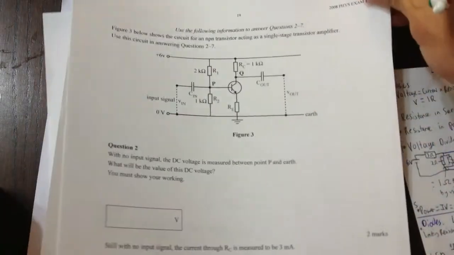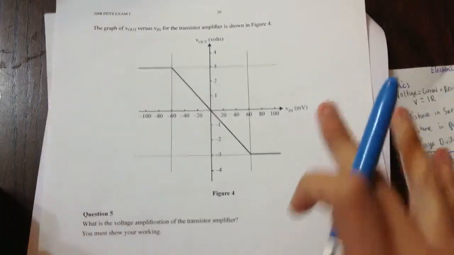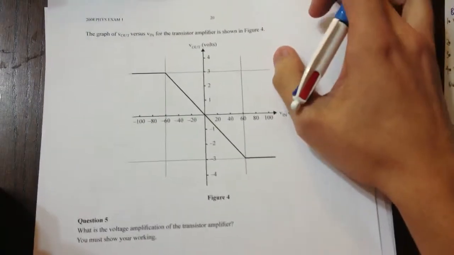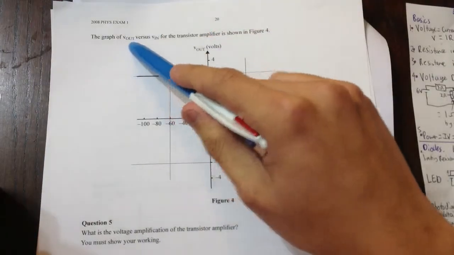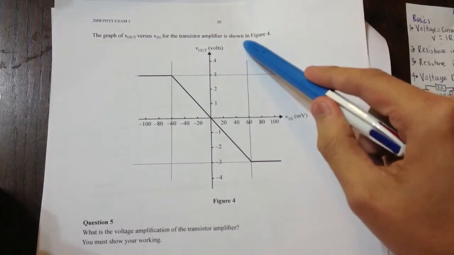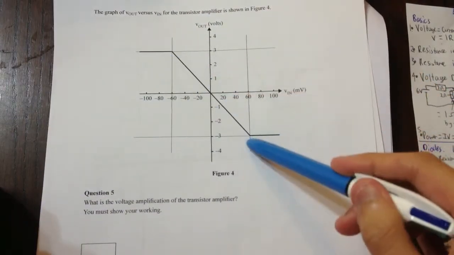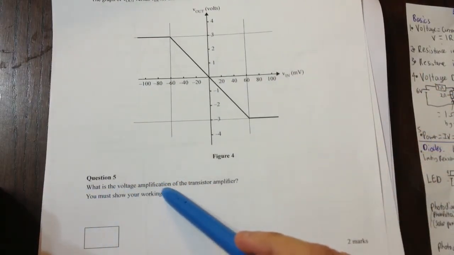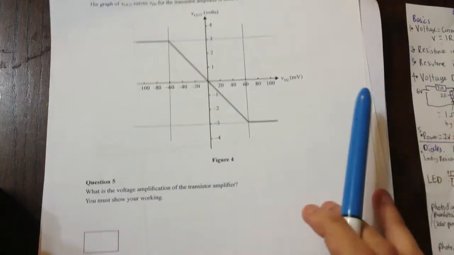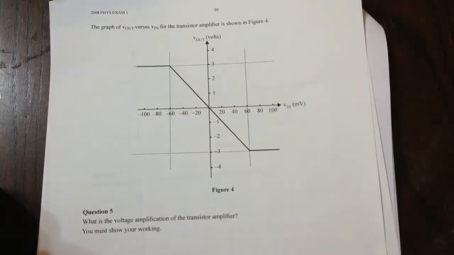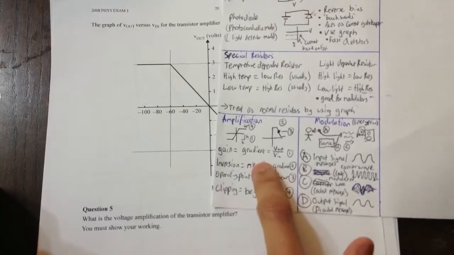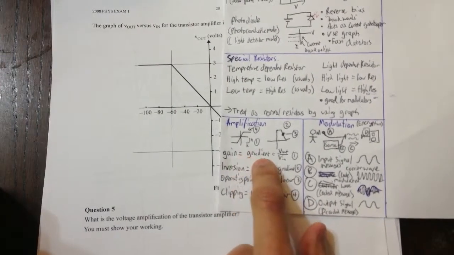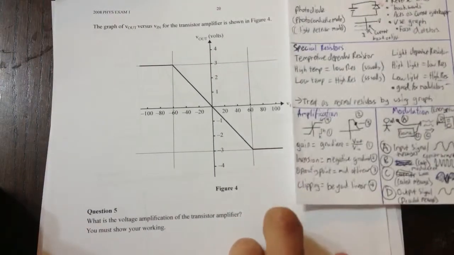I'm doing this on separate sheets of paper because I kind of used the other for a different video. The graph of V out versus V in for the transistor amplifier. What is the voltage amplification of the amplifier? Well, what do we know about amplifiers? We know their gain is the gradient, V out over V in.